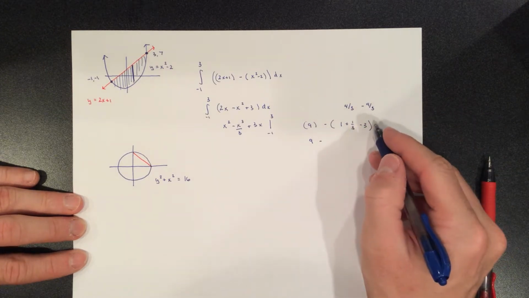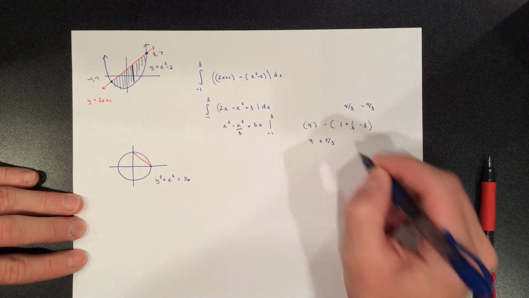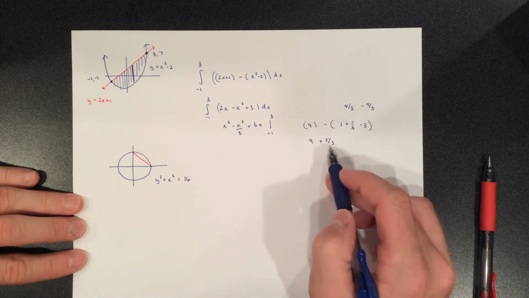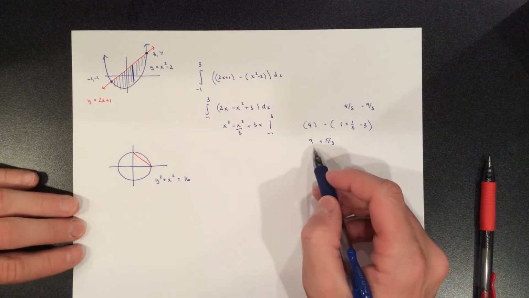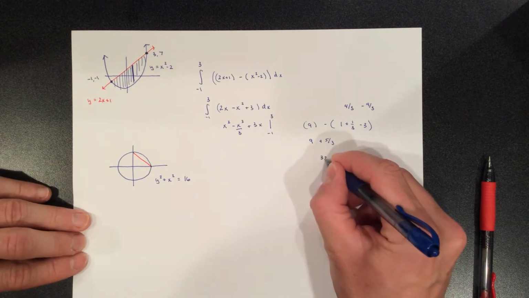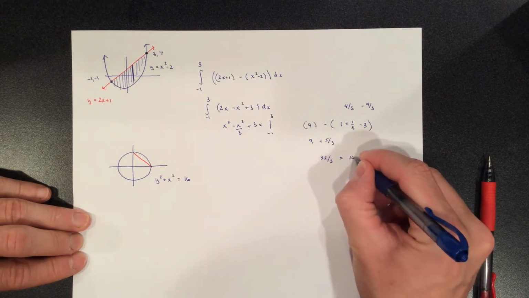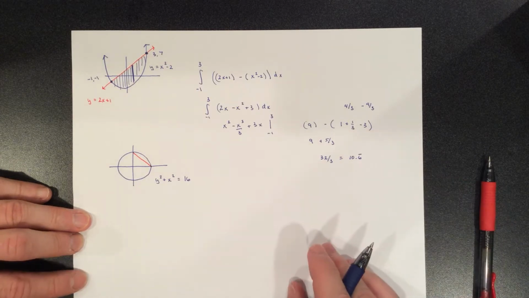It's going to be negative 5/3, but then you're going to add it, so it's plus 5/3, right? Minus a negative 5/3 is plus 5/3. So this is 27/3. So this is then 32/3, which is the same thing as 10.6 repeating.